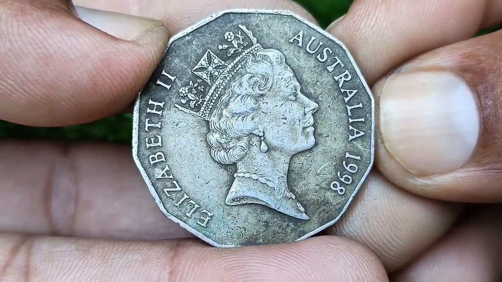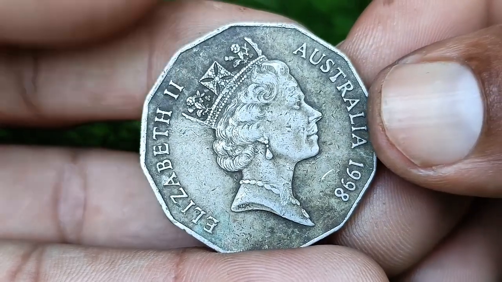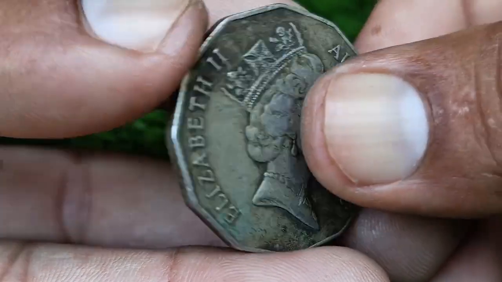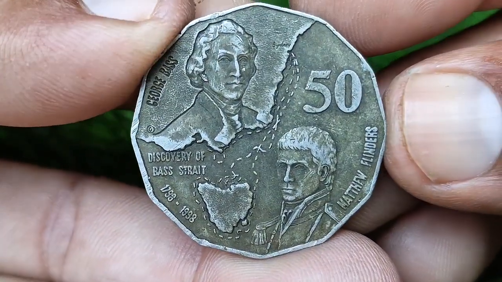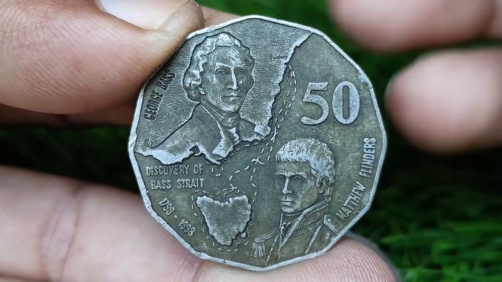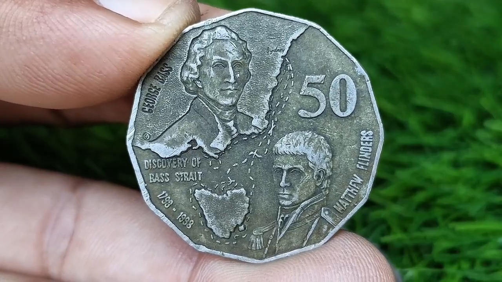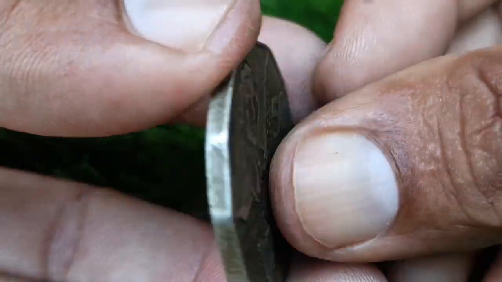The reverse of the coin carries the Australian coat of arms, designed by Stuart Devlin, who was also responsible for designing the reverses of the original decimal coins. The coat of arms features a shield that contains the badges of the 6 states of Australia, supported on either side by the iconic kangaroo and emu.